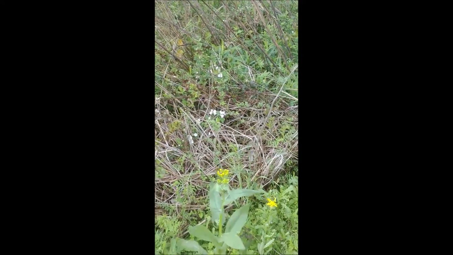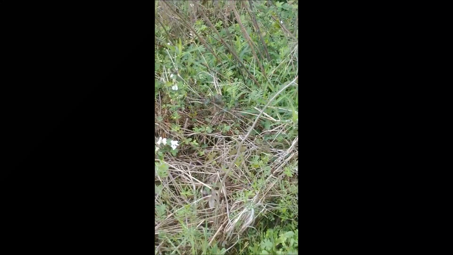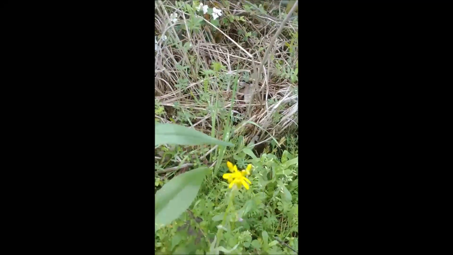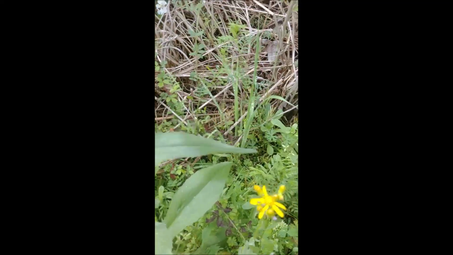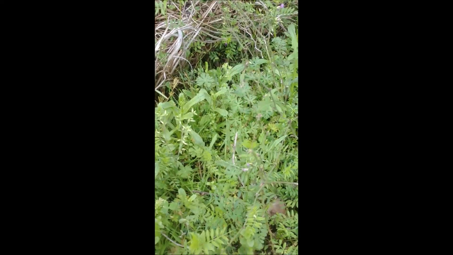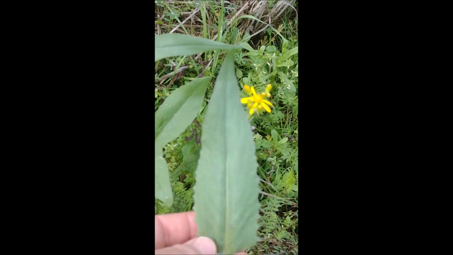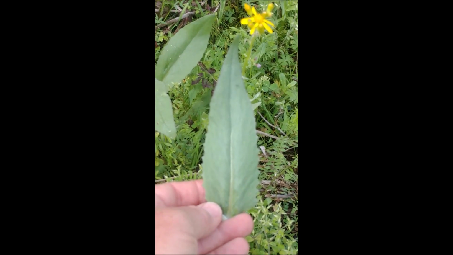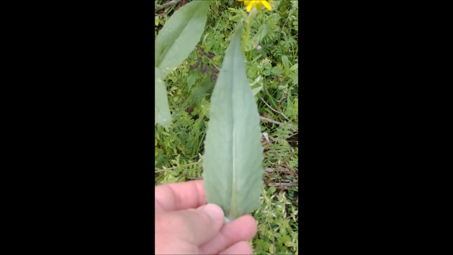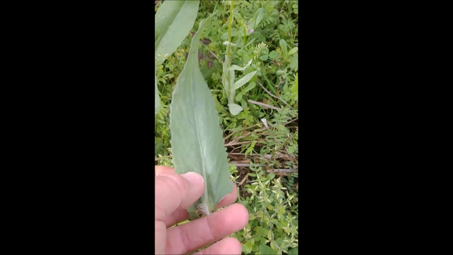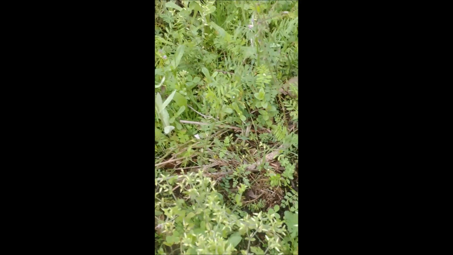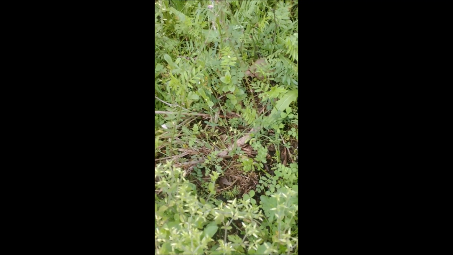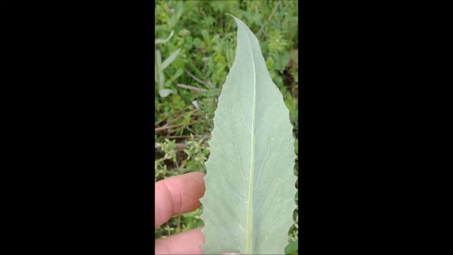Okay, so I'm going to zoom in on this particular plant right here. I don't know how well it's going to show up. I'm going to pull this leaf off. If you examine the leaves of monocots versus dicots, one characteristic you can use to tell them apart is the type of vein pattern that they have.